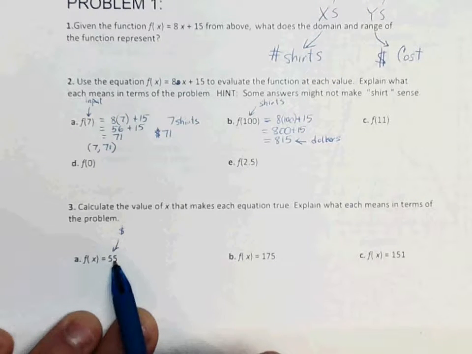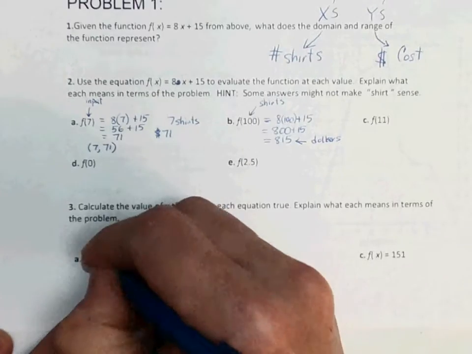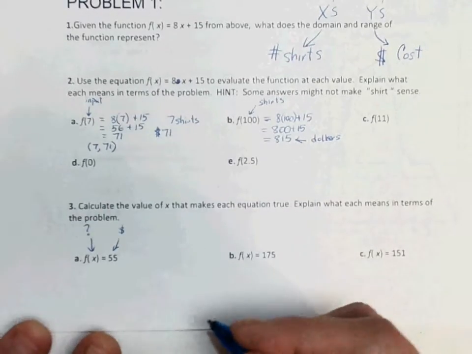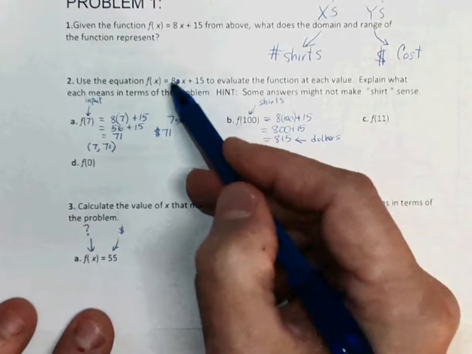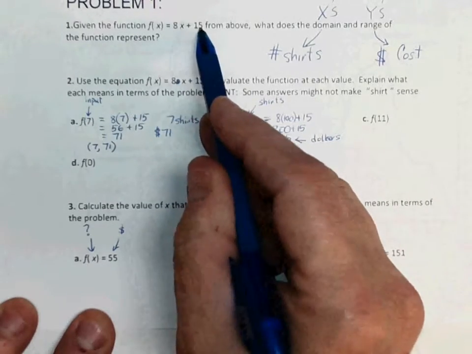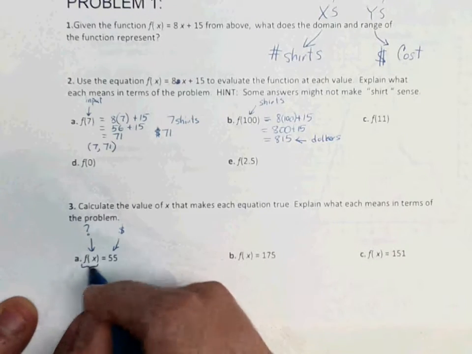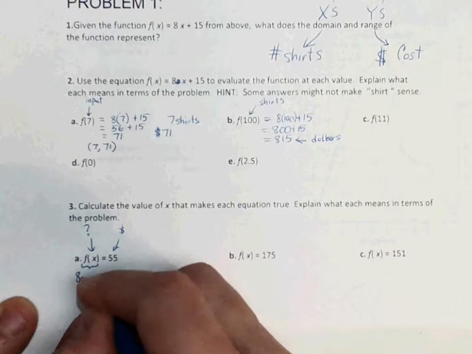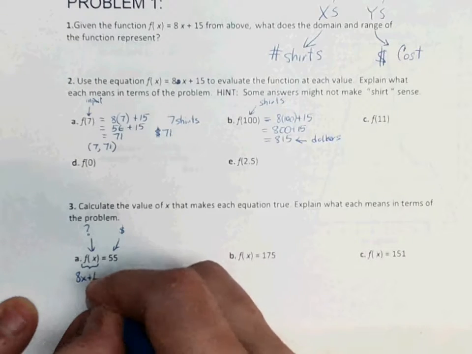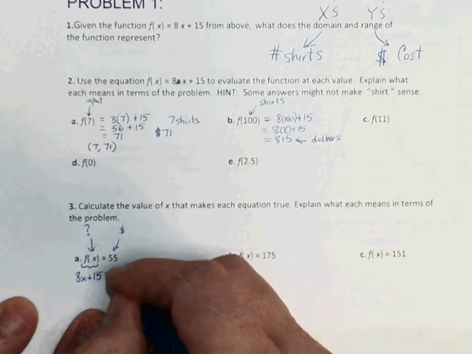So we're not going to multiply this by 8 and add 15. No. Okay? This is the output. So I don't know my input. So here's what we're going to do. We're going to take the function, which is 8 times x plus 15, and write it underneath the function notation because that's what it is. The function is 8x plus 15, and the output produced here is 55.